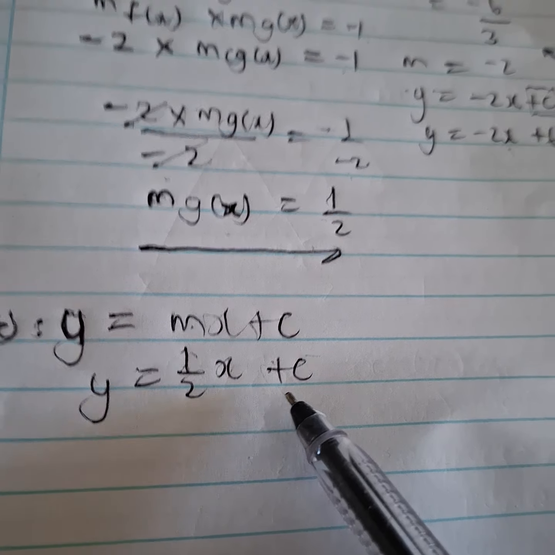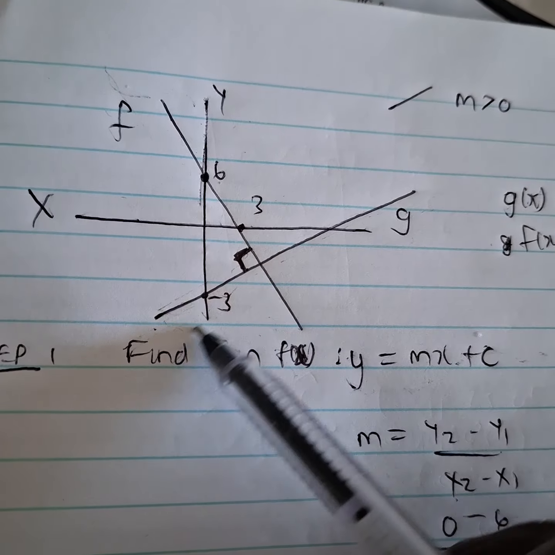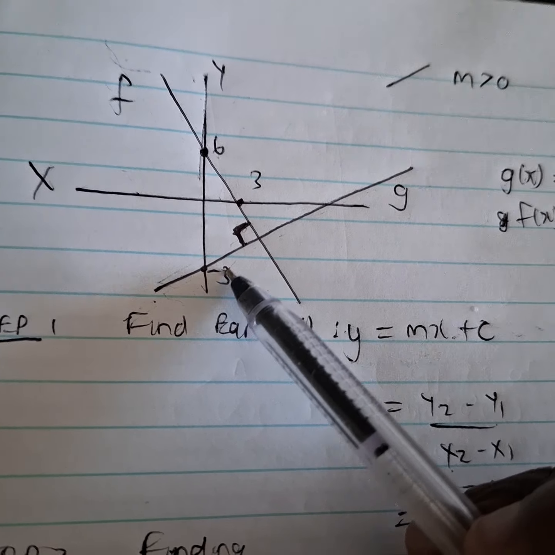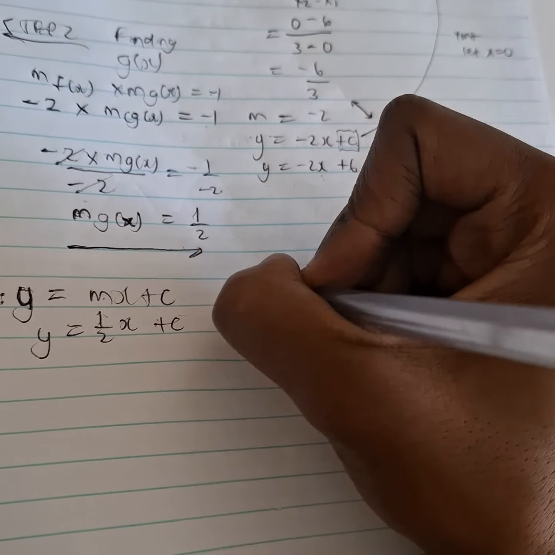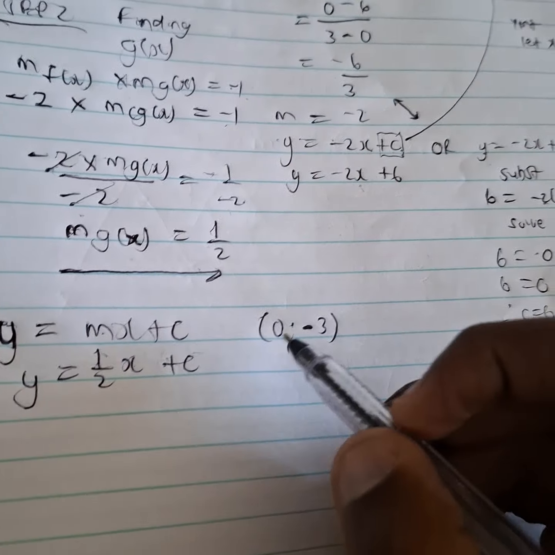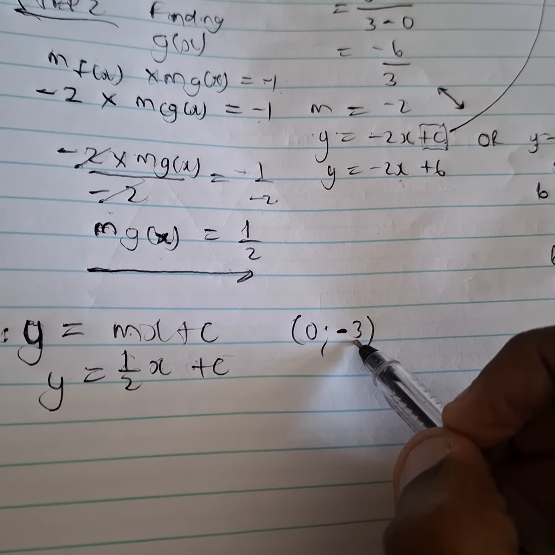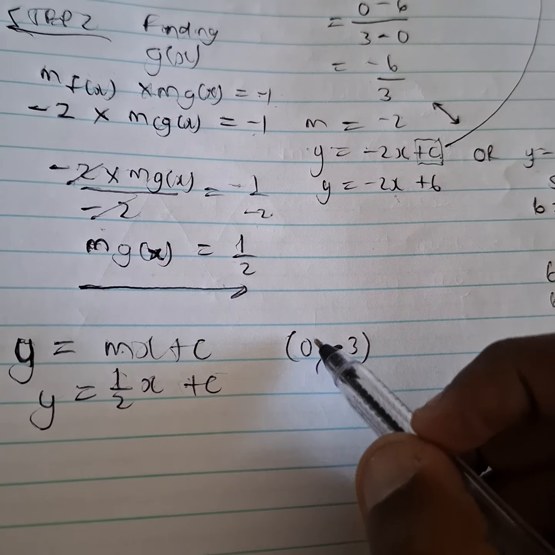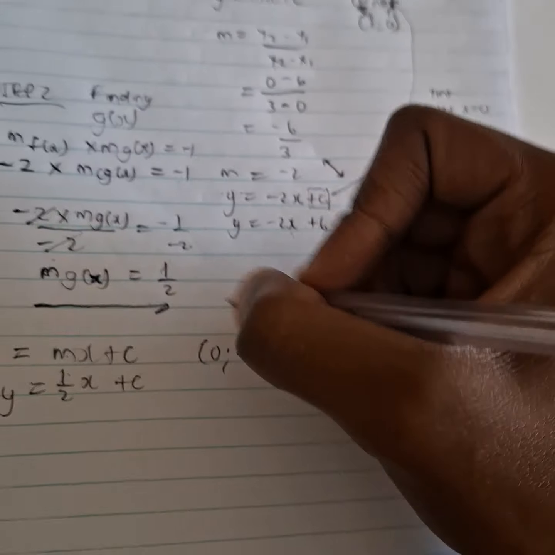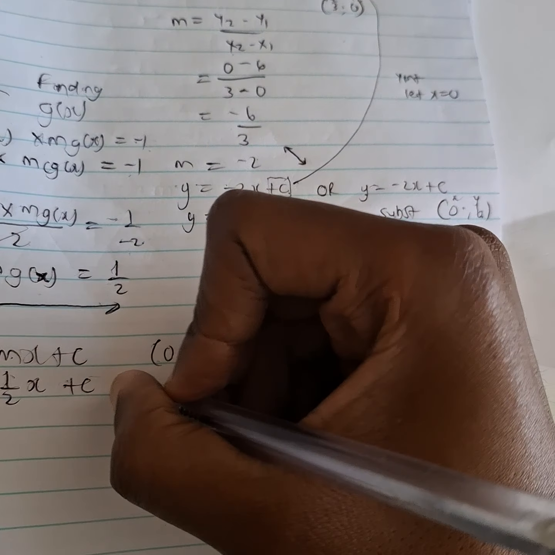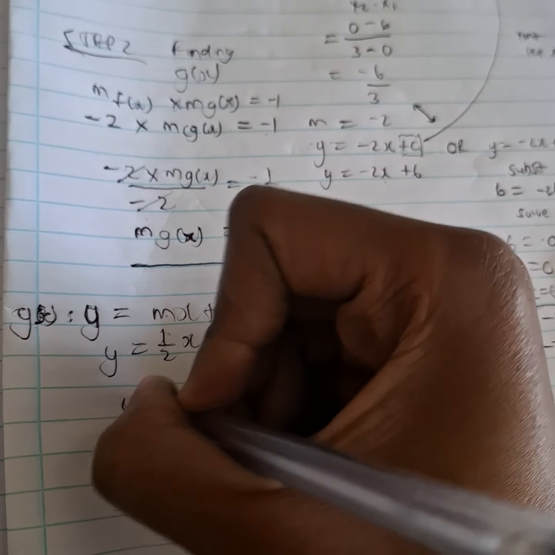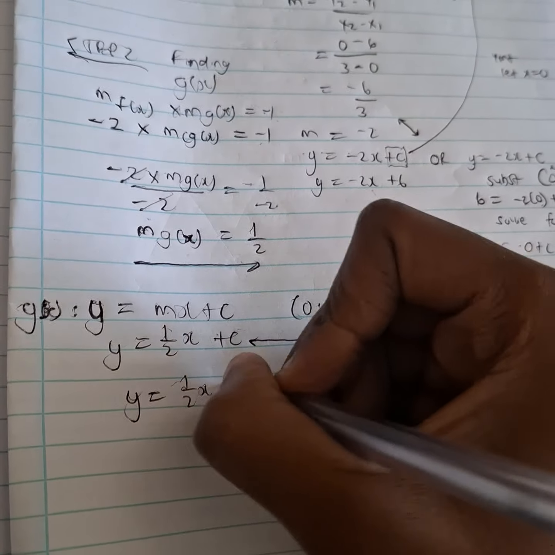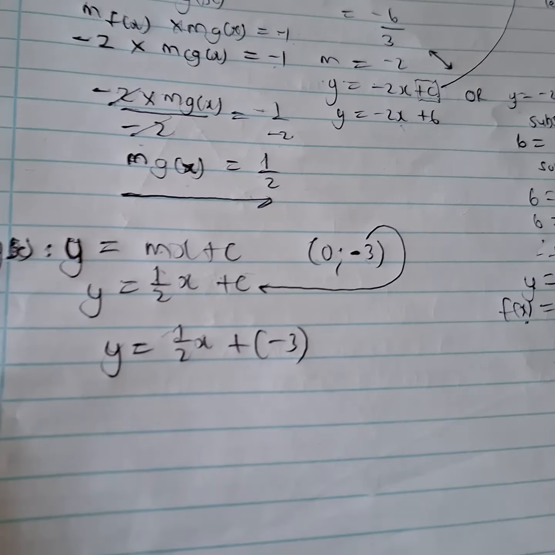c means the y-intercept. Do we have the y-intercept of g of x? Oh yes, we do. This here, negative 3, is the y-intercept of g of x, which means the coordinates of that y-intercept are 0 and negative 3. Remember, we said for our y-intercept, we always let x be 0. So this y value represents the c value that we ought to substitute here. So let me go and substitute it. y is equal to half x plus negative 3.